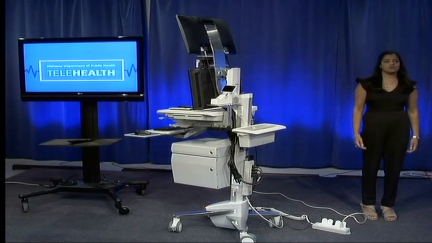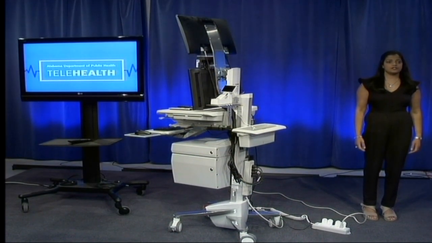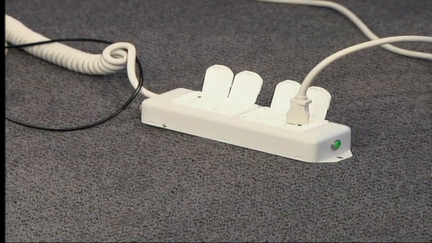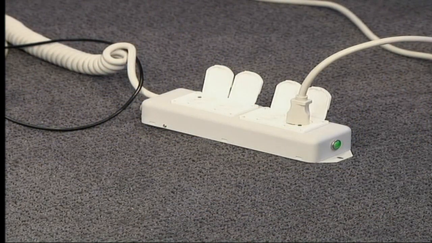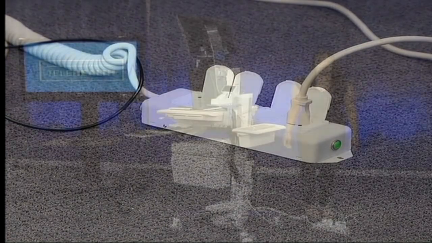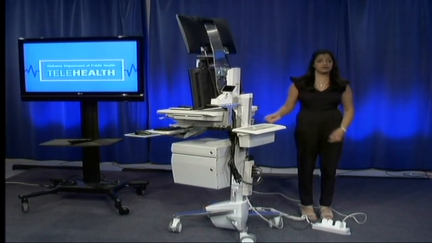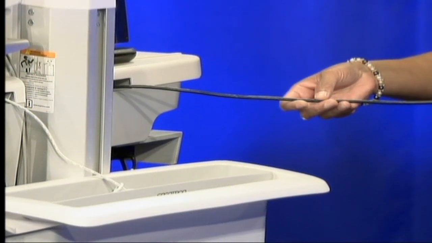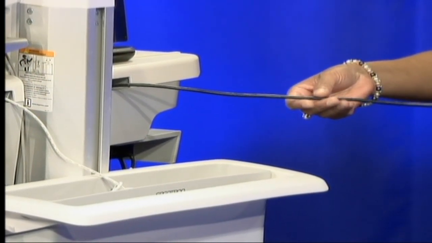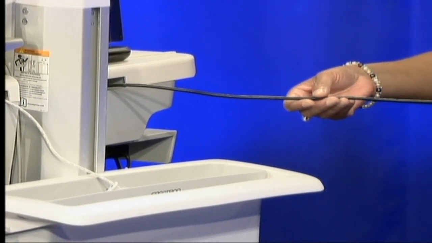There are 3 things you should remember before turning on the CART. The first is to make sure the CART is plugged into the nearest outlet, like so. Second, to make sure that the Ethernet cord coming out of the back of the CART is plugged in to the Ethernet jack.